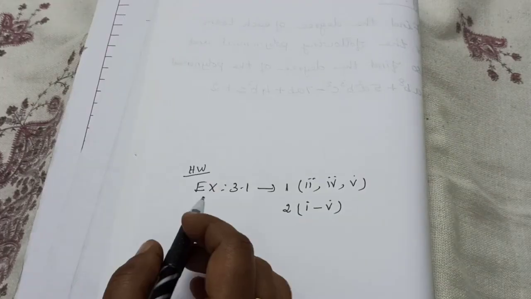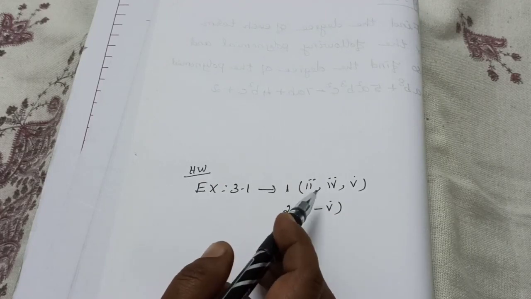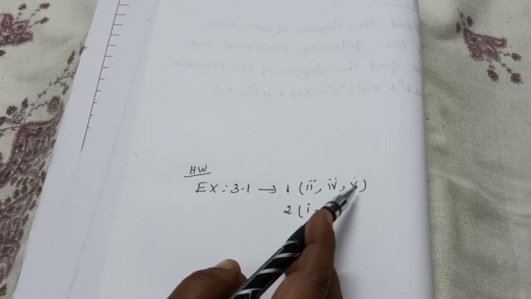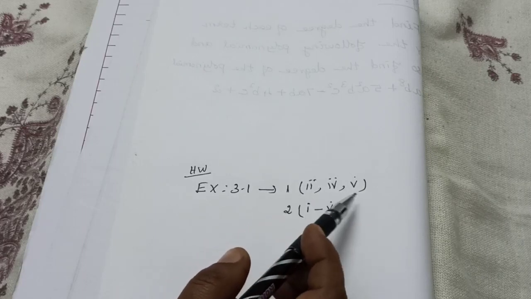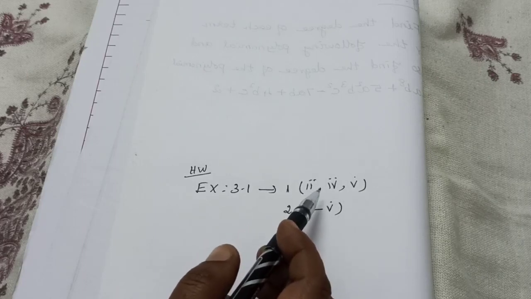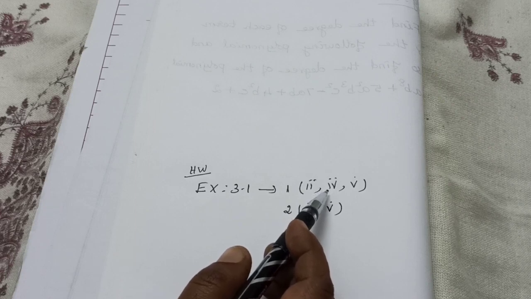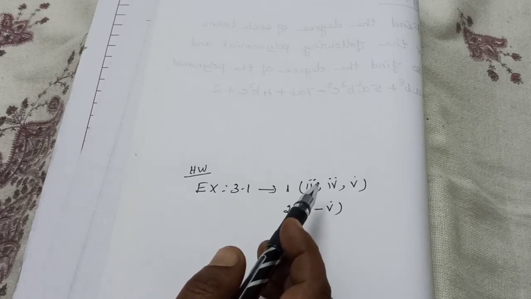Now some questions I am giving as homework for you. Exercise 3.1. First one, second subdivision, fourth one and fifth. Second one you can do. Everything is a positive power. To find out whether this is a polynomial or not, you find. Then fourth one, 1 by x power minus 2.